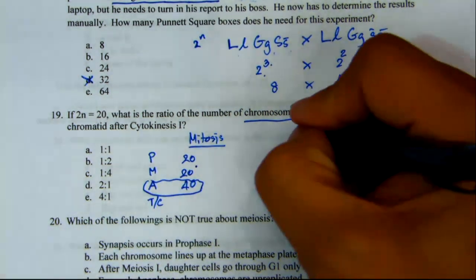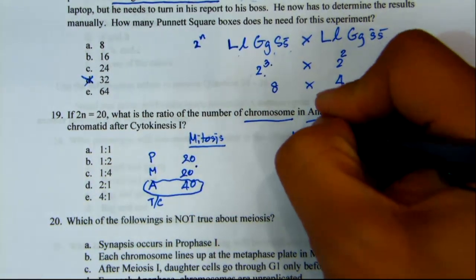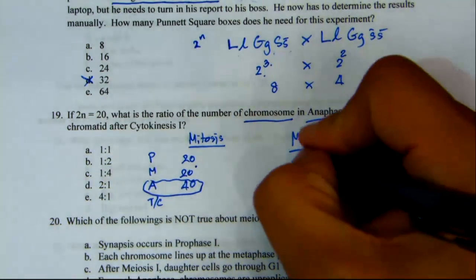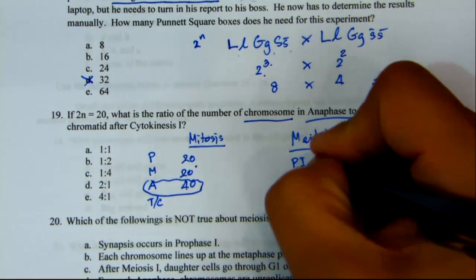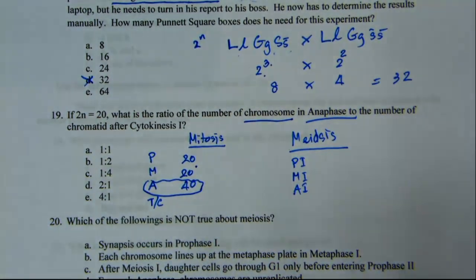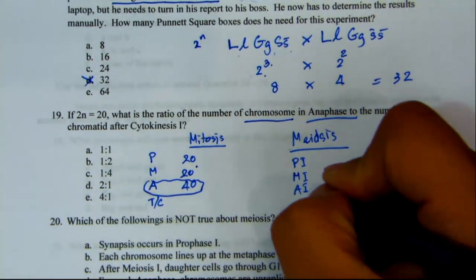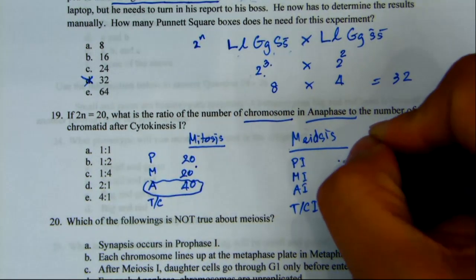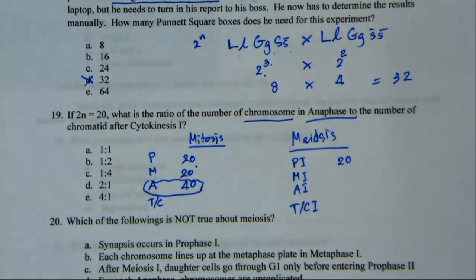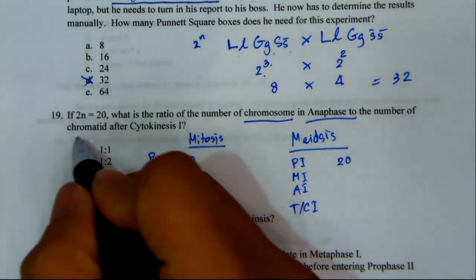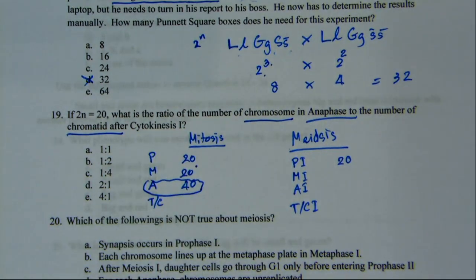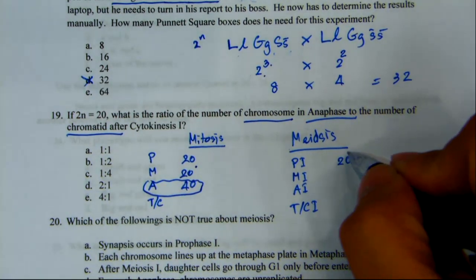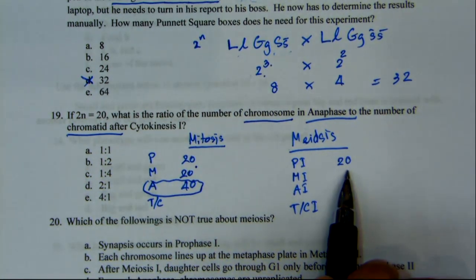Now next we have meiosis: prophase 1, metaphase 1, anaphase 1, and so on. For meiosis we start with 20, but now they ask for the chromatids, so we have to think about chromatids. The first stage has 20 chromosomes, so how many chromatids?